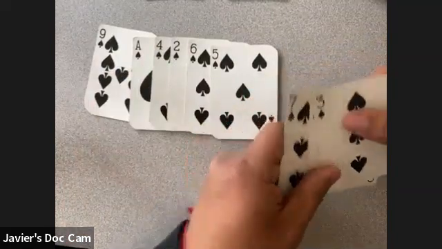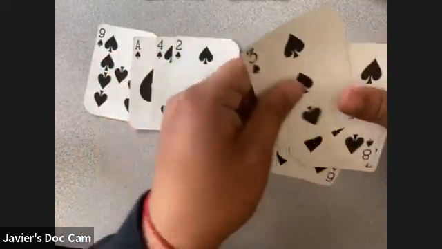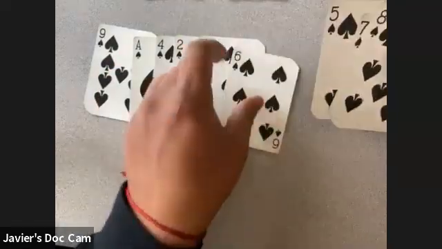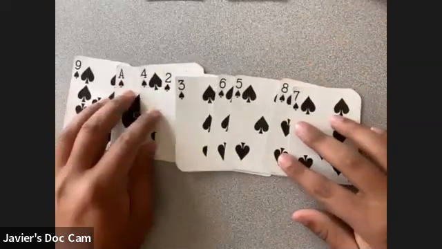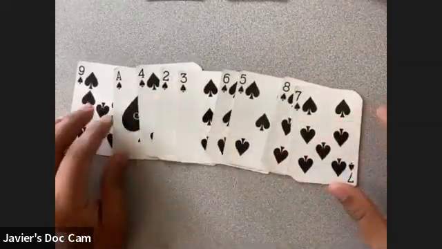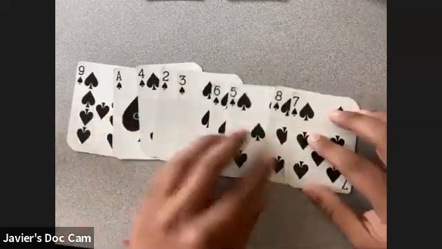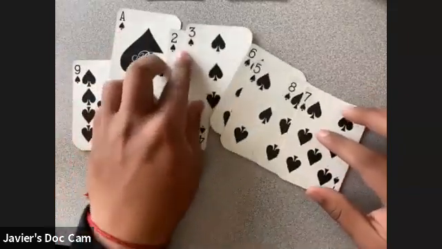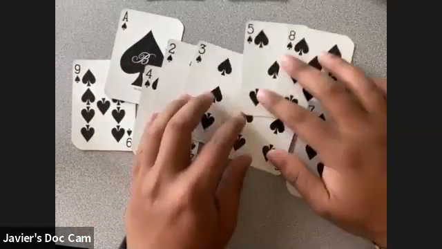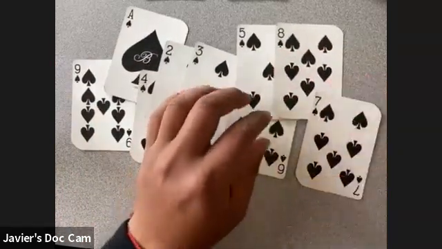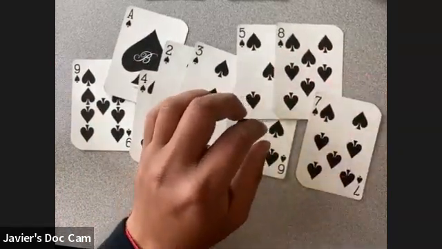So 914, 236, and then 587. All right, let's check it, Alex. Let's see. Oh no, ascending. We're already not doing so good because we got 1, 2, 3, 5, and 8. We have 5 ascending. Oh my goodness. We have 5 ascending.